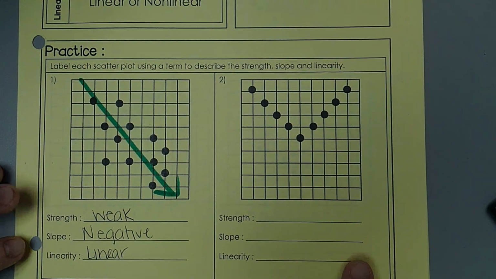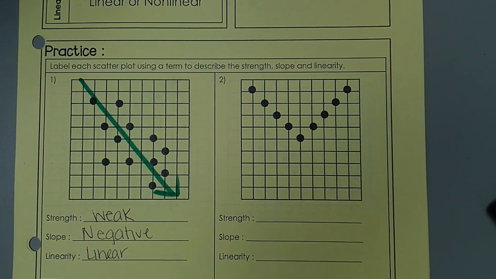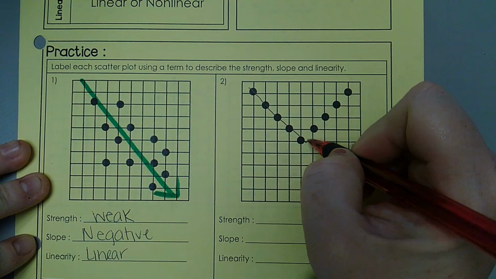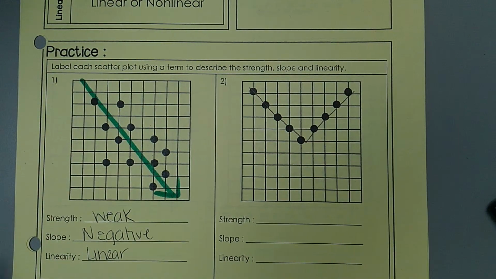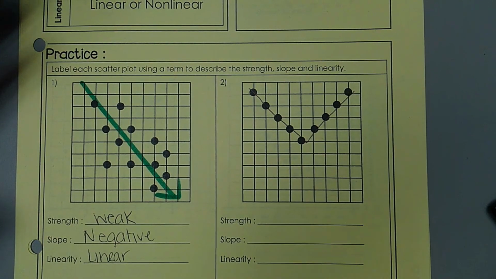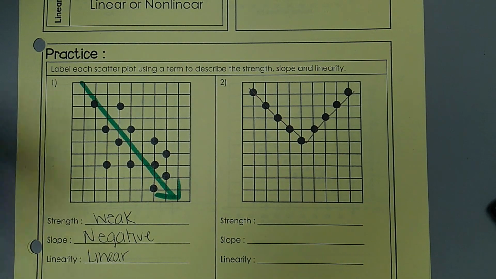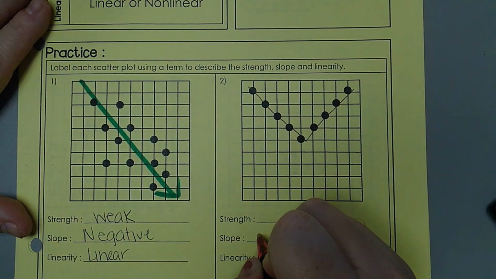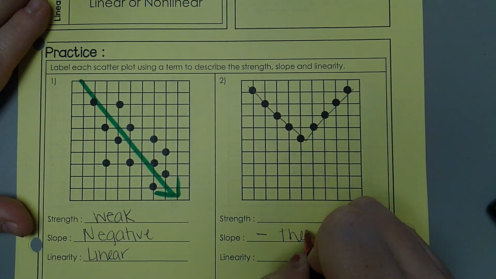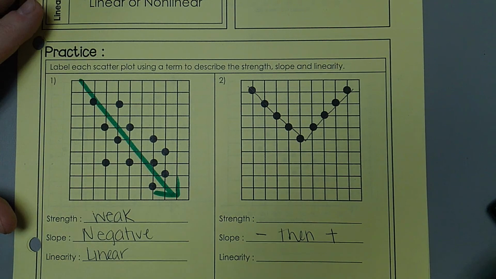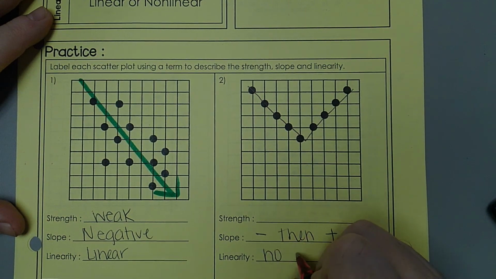All right, this one, I mean, it's strong. They're in a pattern. The slope is negative then positive, and it's non-linear. So negative then positive. It is non-linear.